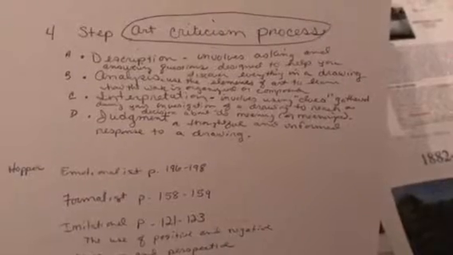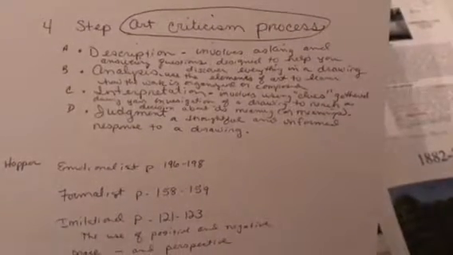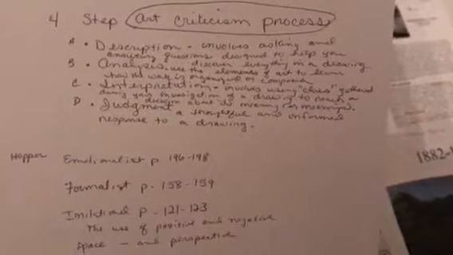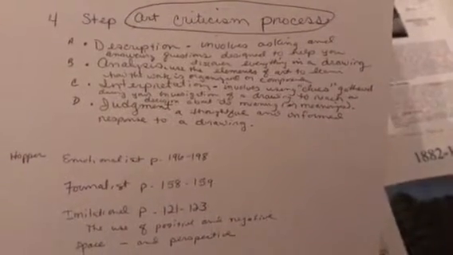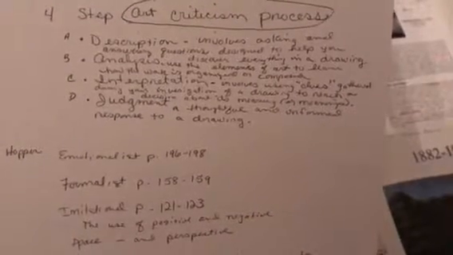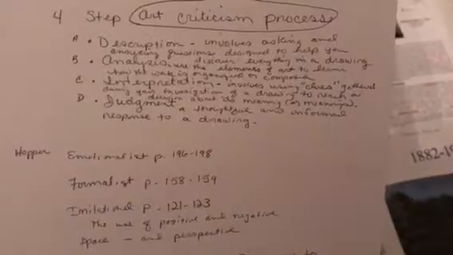Analysis uses the elements of art to learn how the work is organized or composed. Interpretation involves using clues gathered during your investigation of a drawing to reach a decision about its meaning or meanings. Judgment, a thoughtful and informed response to a drawing.